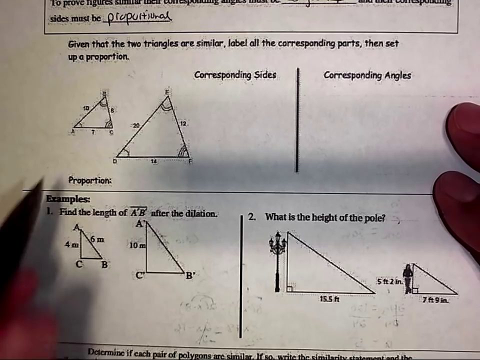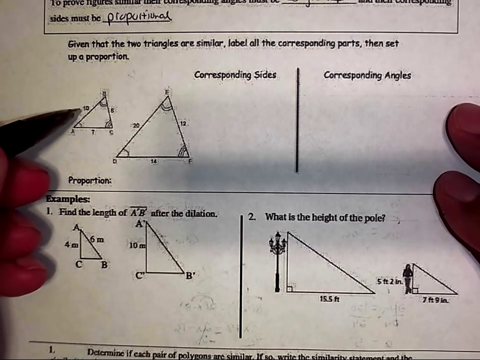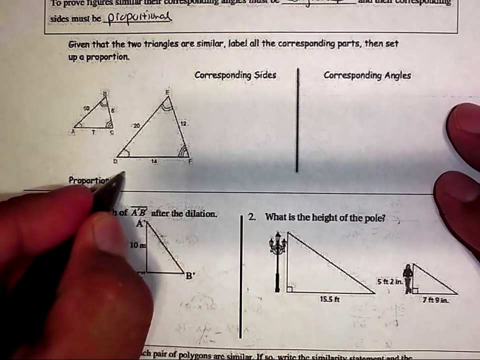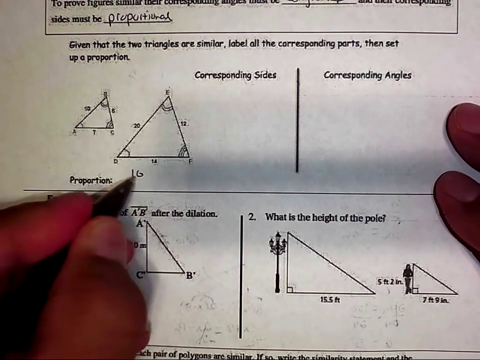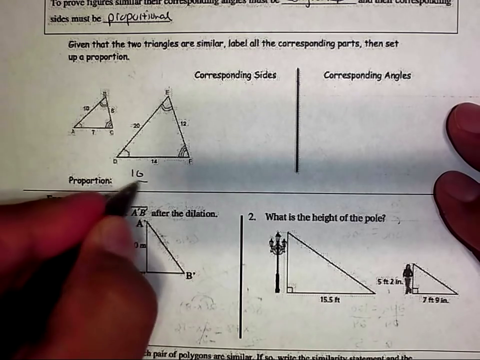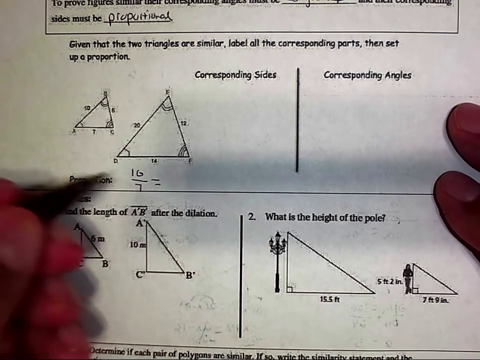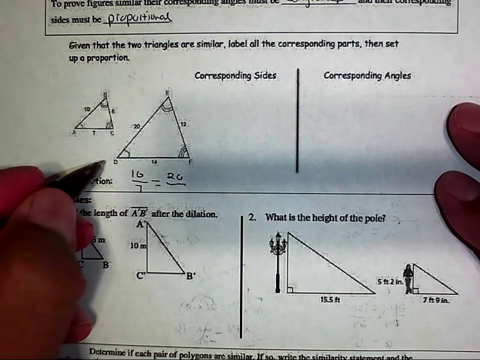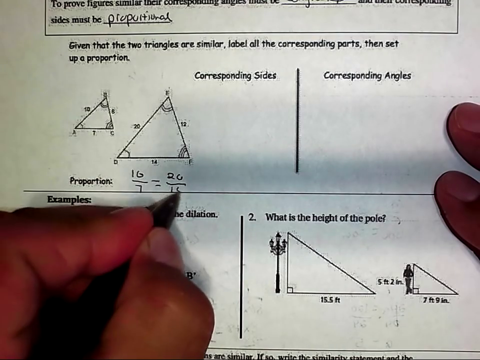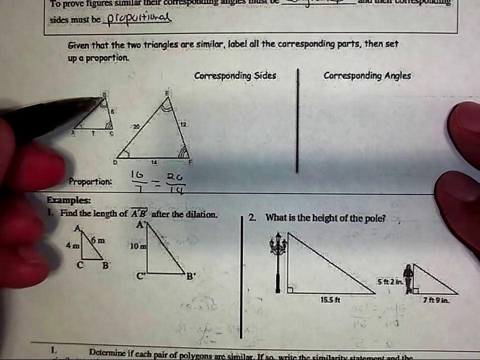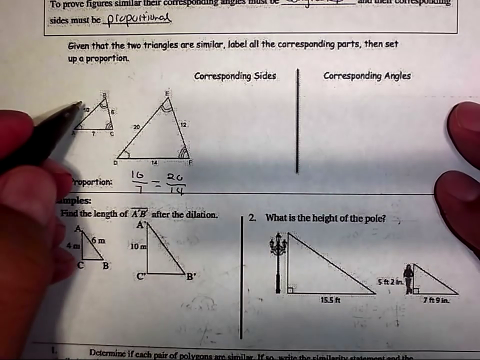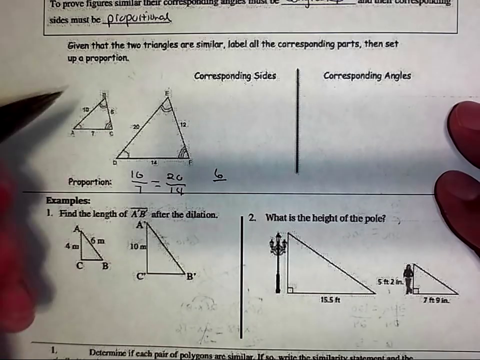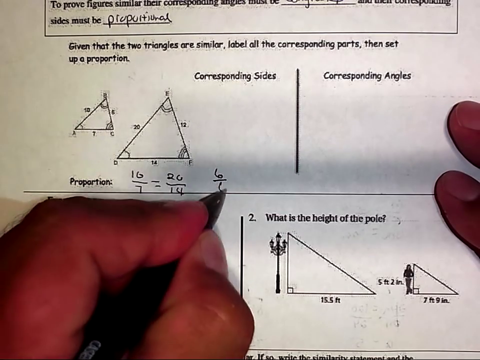So let's go ahead and do that. Well, I'm going to set up a proportion. I'm going to go and get AB, which is 10, and AC, which is 7. And who does that correspond with? It corresponds with DE, which is 20, and DF, which is 14. In addition, I can use the side BC, which is 6, corresponding with the side BC over 7. My bad.